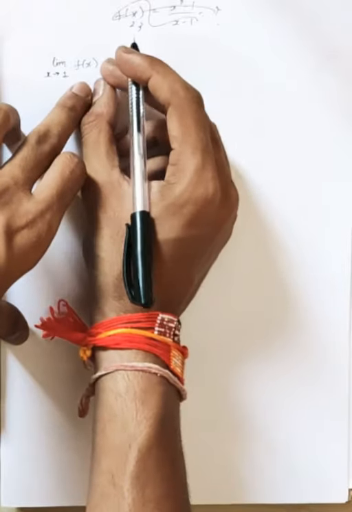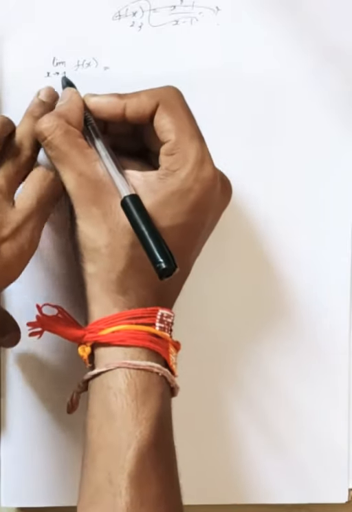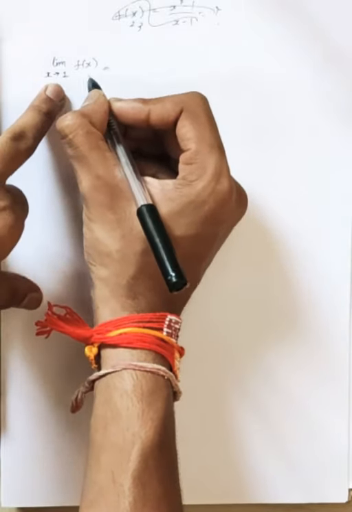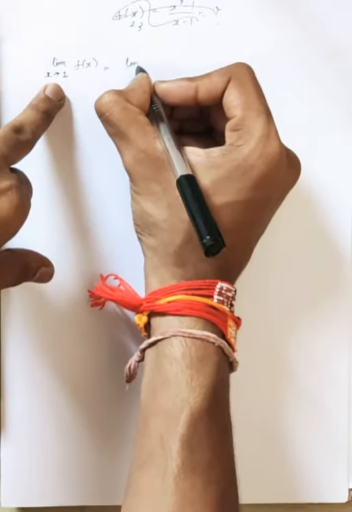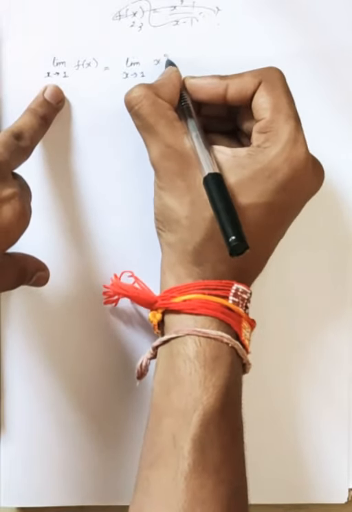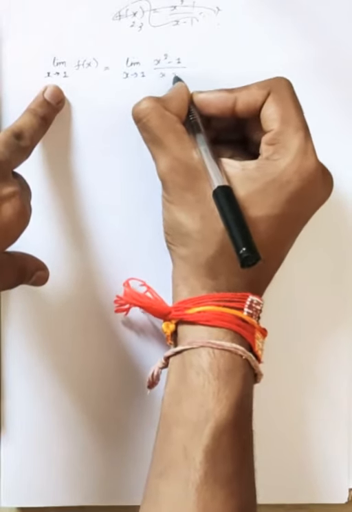So we got a new concept called limit. Now for 1, how do we write this? Limit x tends to 1, or x approaches 1, of f of x. What was f of x? x squared minus 1 upon x minus 1.